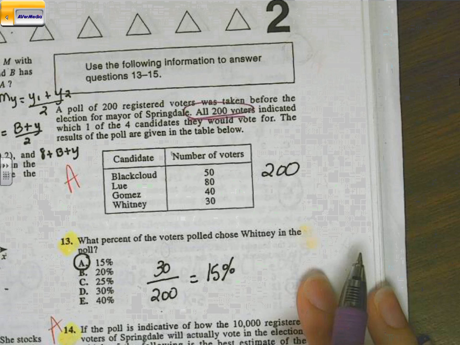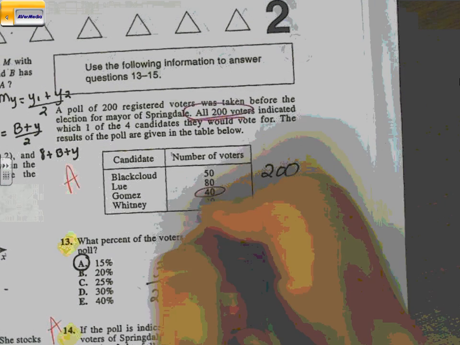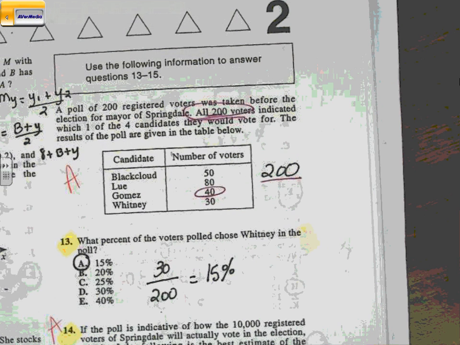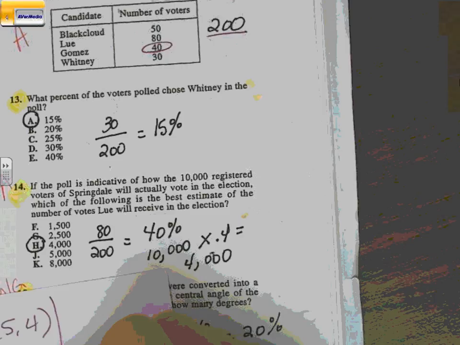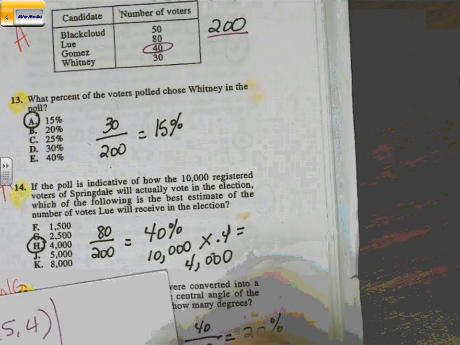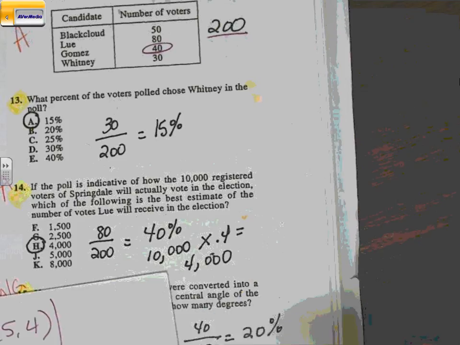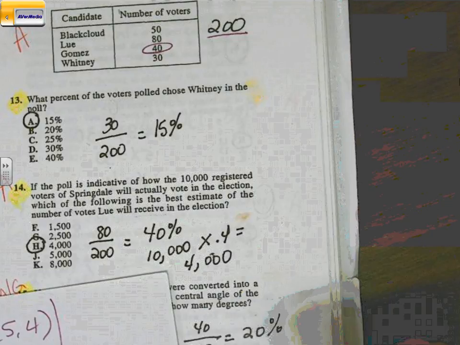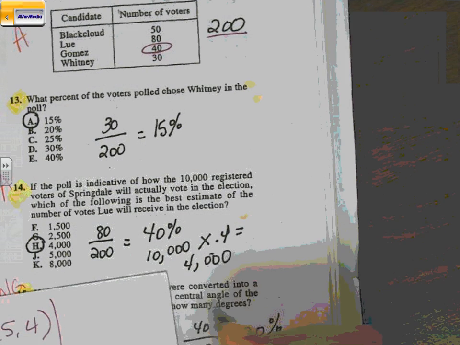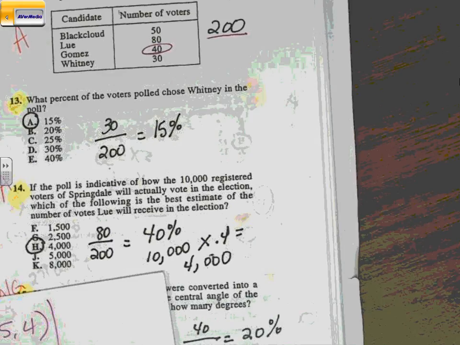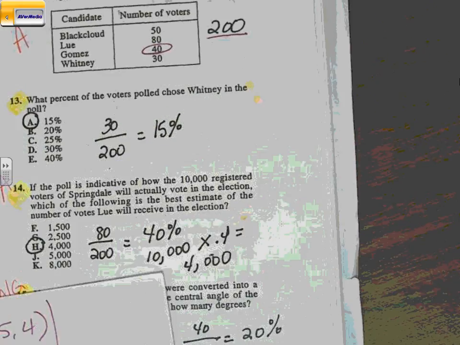Well, you need to see the table. Time out. Go up really quick. Gomez has 40 votes out of 200. It told me there were a total of 200 at the top. So Gomez has 40 votes out of 200. I want to know how much of a circle he should get. Well, how many degrees are in the whole circle? How many degrees all the way around the circle? 360, right? A skateboarder does a 360 all the way around the circle, right? So I want to know how many out of 360.